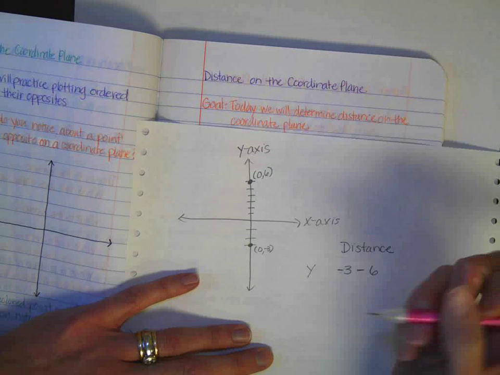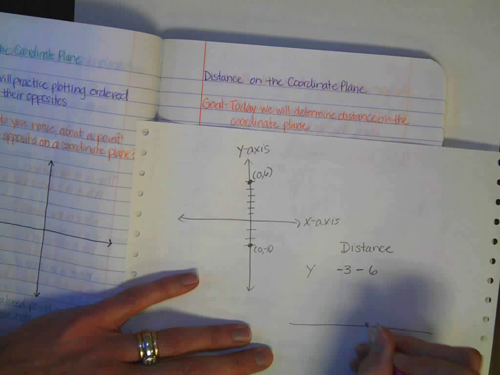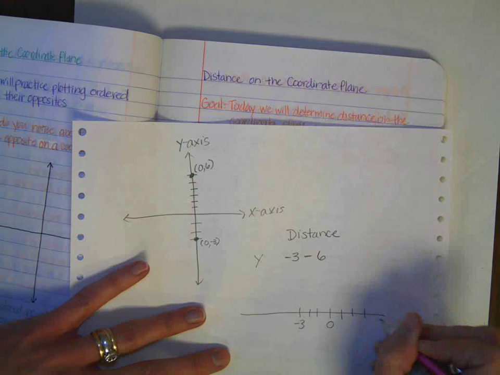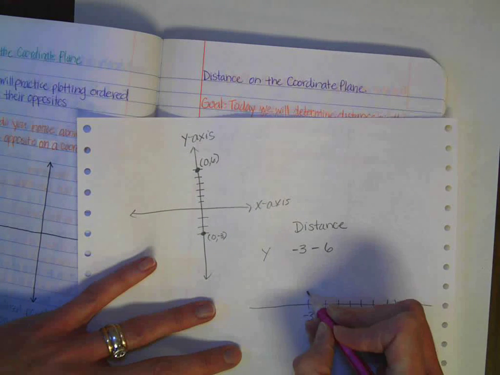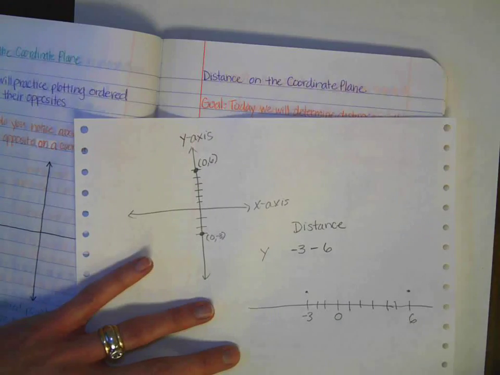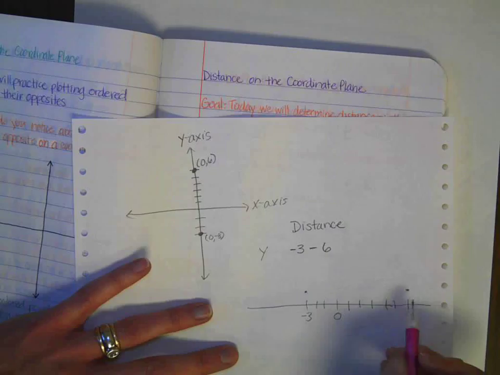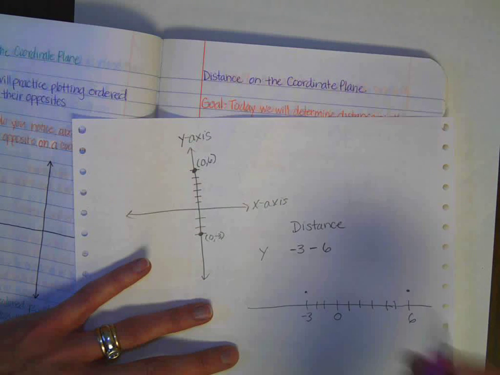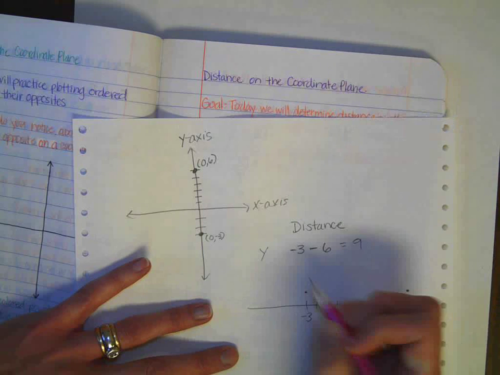If I look on a number line, here's 0. 1, 2, 3 is here. 1, 2, 3, 4, 5, 6 is here. To get from here to here, I'm taking -3 and going that direction. So I have 1, 2, 3, 4, 5, 6, 7, 8, 9. And so I know that the distance equals 9.